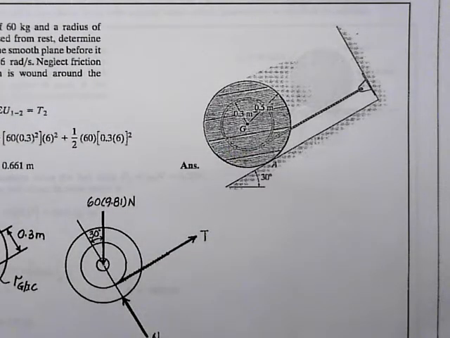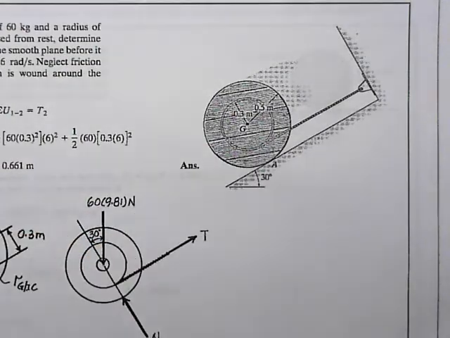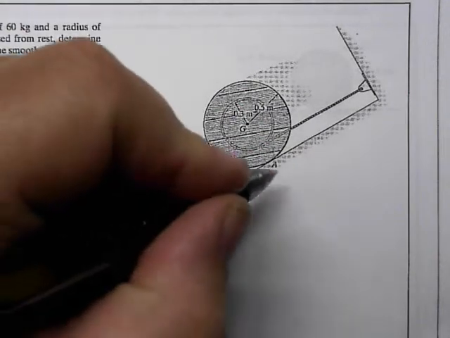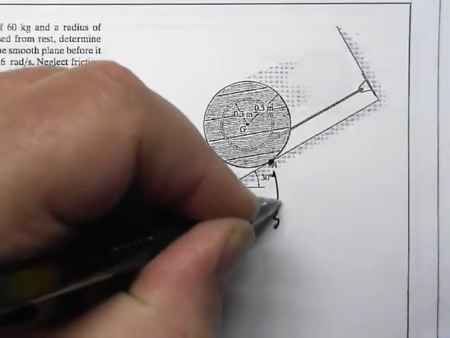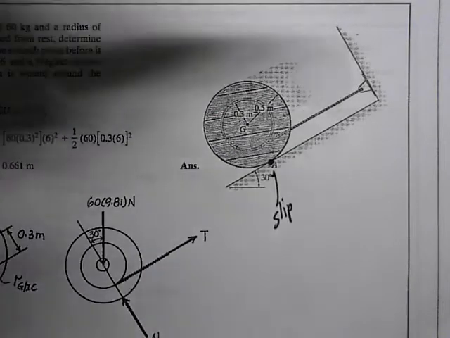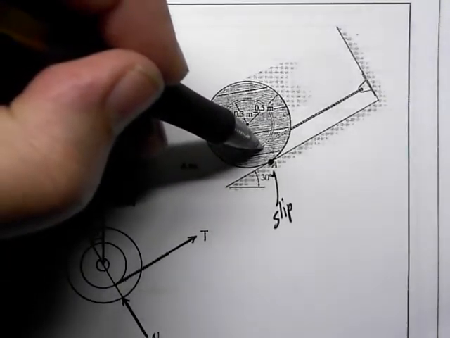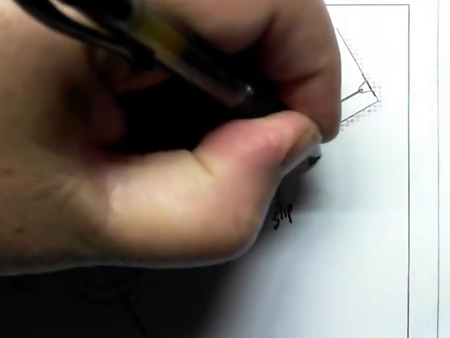But what I want to do is explain some of this geometry right here first, and indicate that we are going to have slip right there. It's not going to roll without slipping. Why? Because it is in effect rolling without slipping here, that is a no slip.